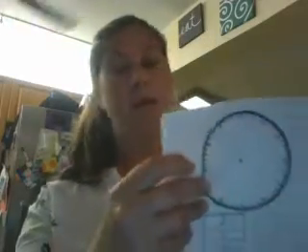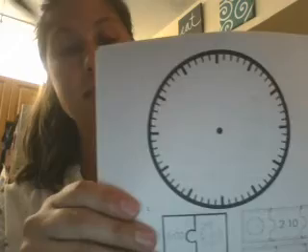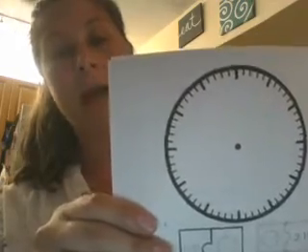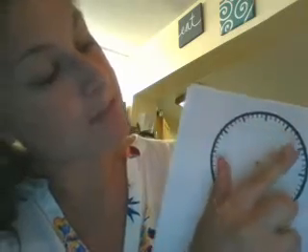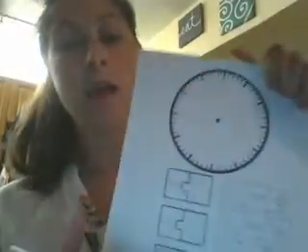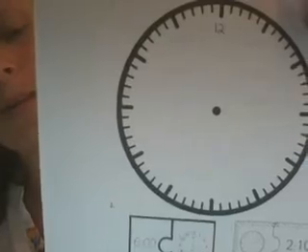So now what I want you guys to do is on your paper, you all have a bunch of clocks that look like this. I want you to first count by 5s, and put a 12 up at the top. See how I put the 12 up there?